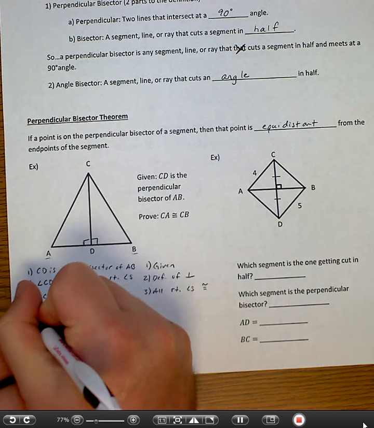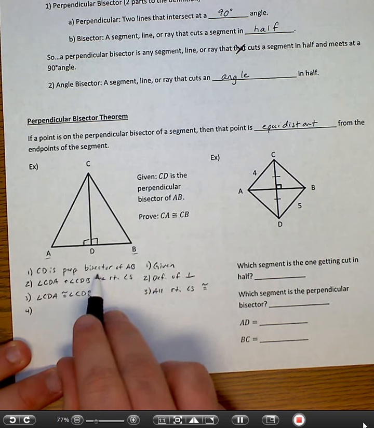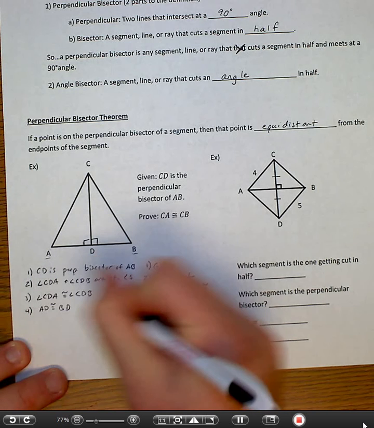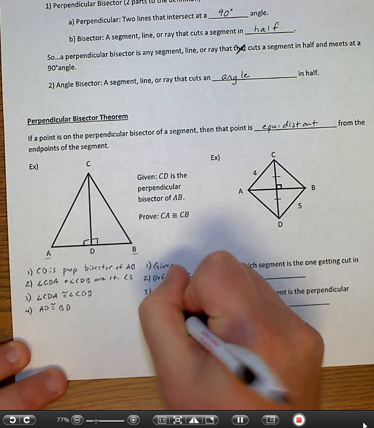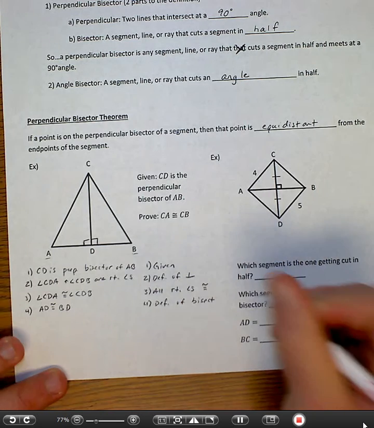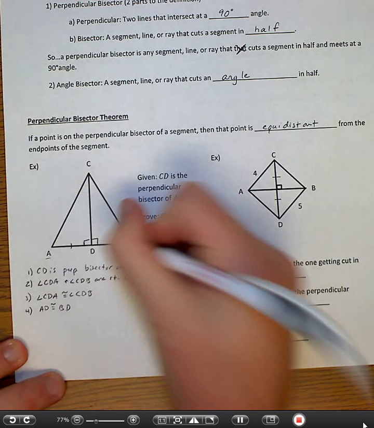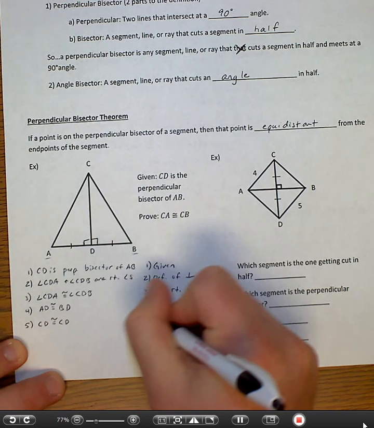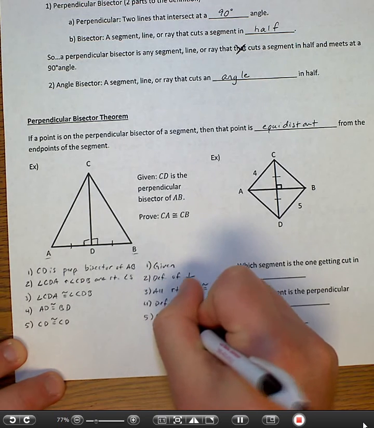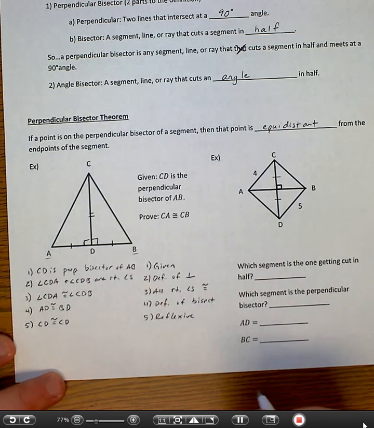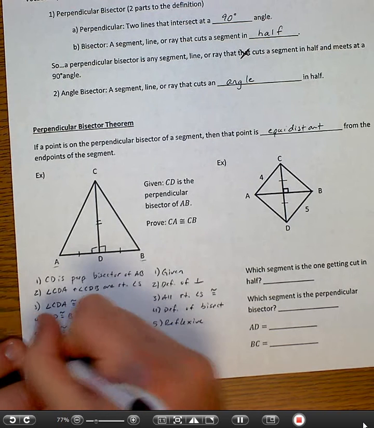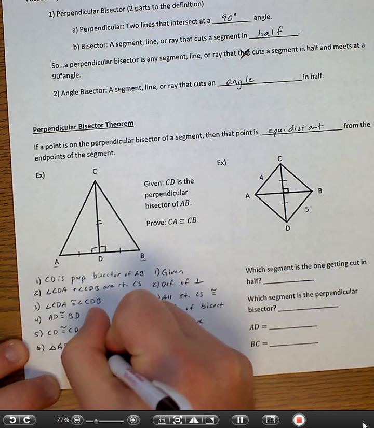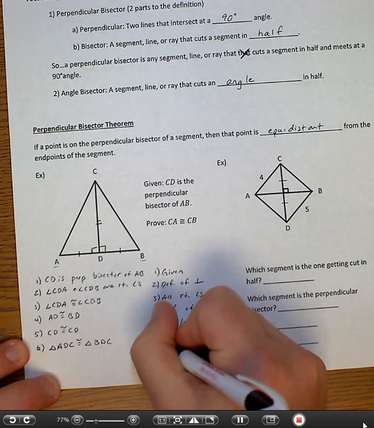And then I'm going to use the second part of the definition, bisector. If it's a bisector, that means AD is congruent to BD because of the definition of bisect. So I'm going to mark that, AD and BD. And then I can say that CD is congruent to itself because of the reflexive property. Mark that. Now it's enough to say the two triangles are congruent. Triangle ADC is congruent to triangle BDC by side angle side.